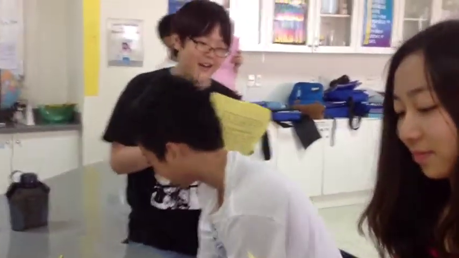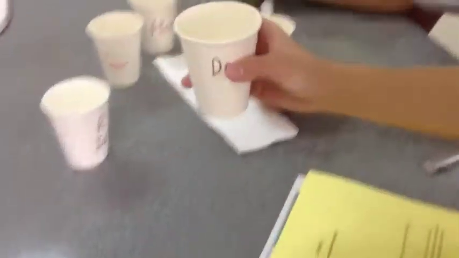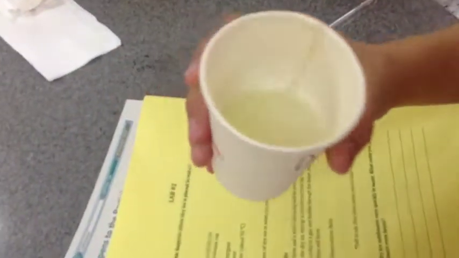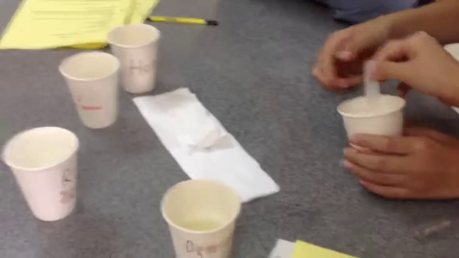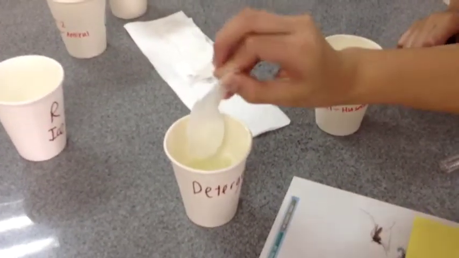The question for the second lab is, what happens if you dump a piece of dry ice into dish detergent mixed with a little bit of water? So now we will put the dry ice in the water and let's see what happens.